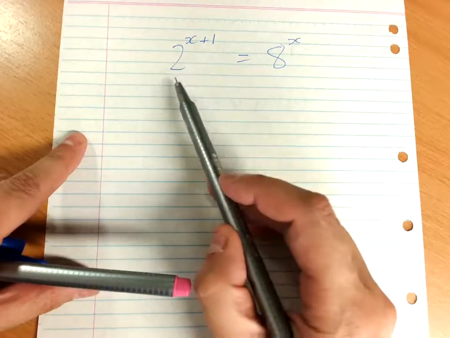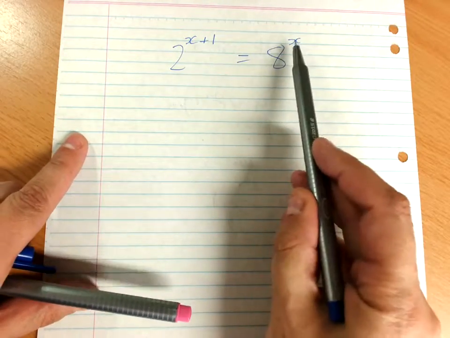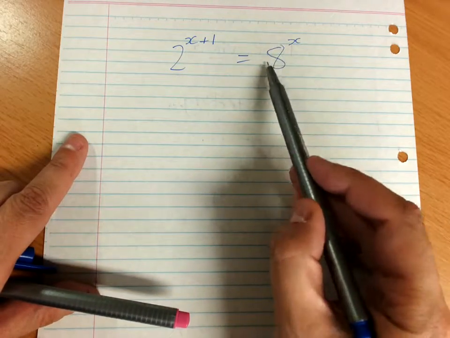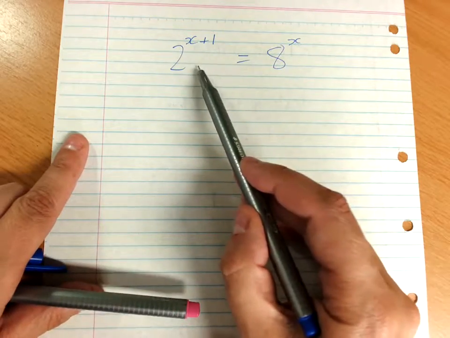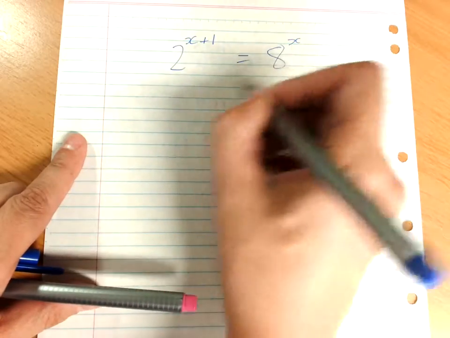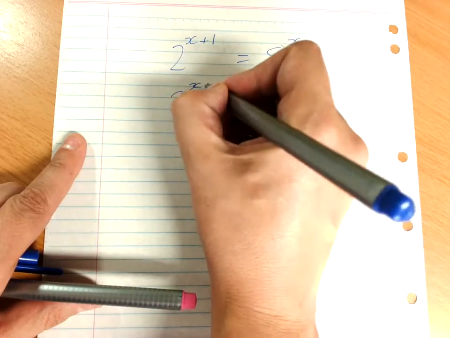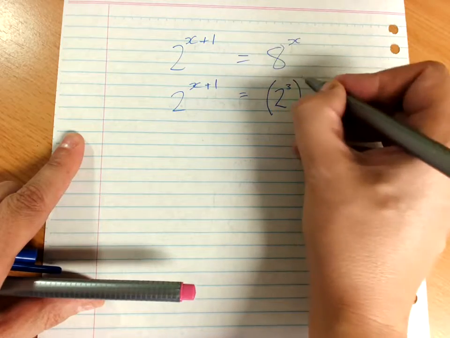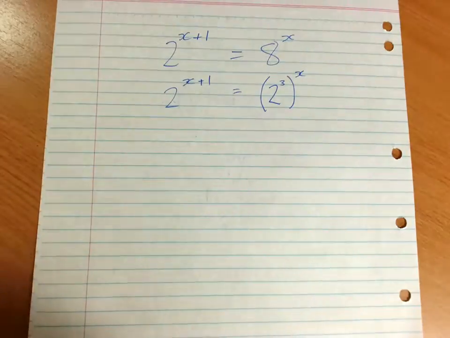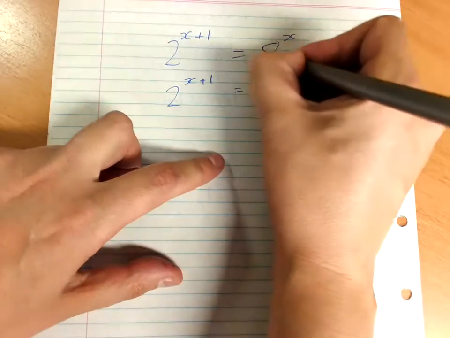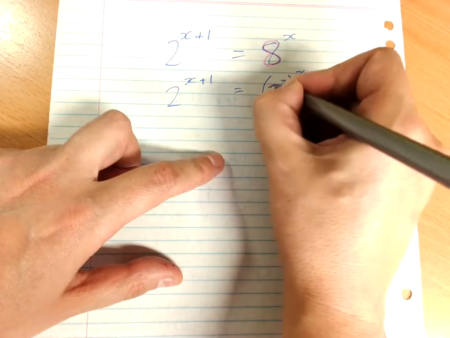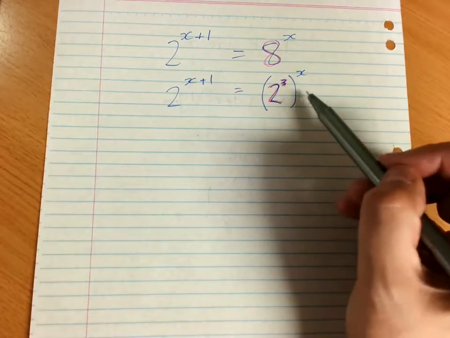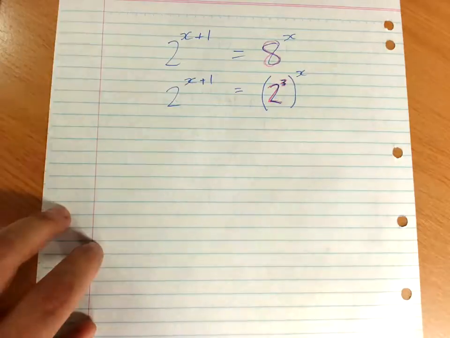I've got 2 to the x plus 1 equals 8 to the x. So I've got an x on both sides there. Look at the 8 and represent that as a base of 2, which is of course 2 to the power 3. Put that in brackets. That's 2 to the power 3 to the power x. So my 8 becomes 2 to the power 3, but that is still 8 to the power x. So I've still got 8 to the power x.